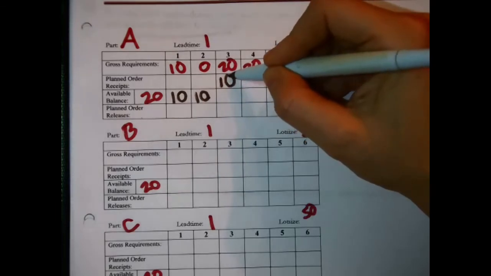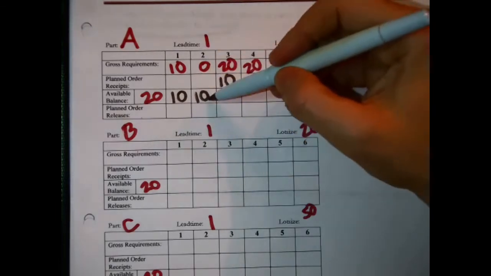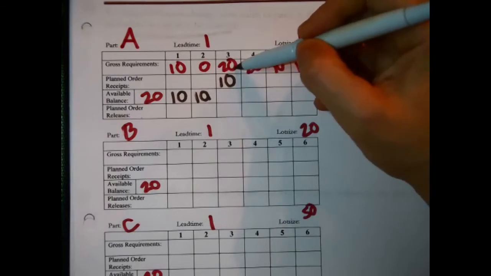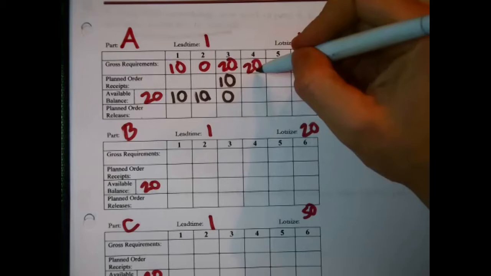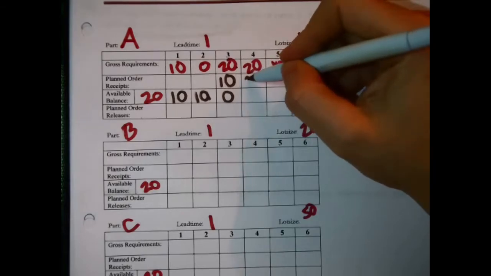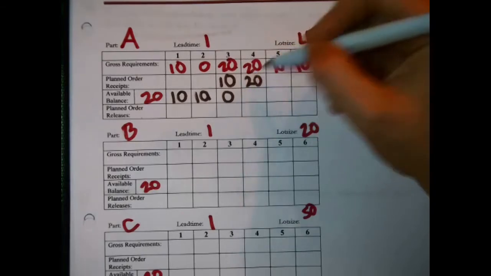I will schedule to receive another 10. Therefore, 10 plus 10 is 20. That 20 ships out. We'll have nothing left in inventory. I'm going to need 20 again the next week. Not a problem. I'll schedule to receive 20.